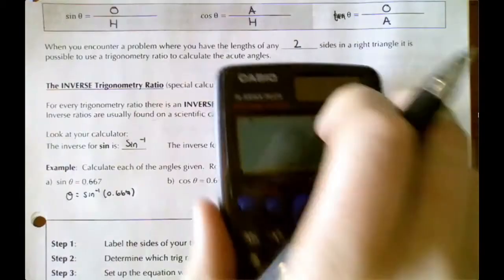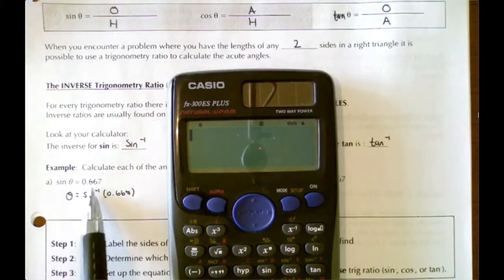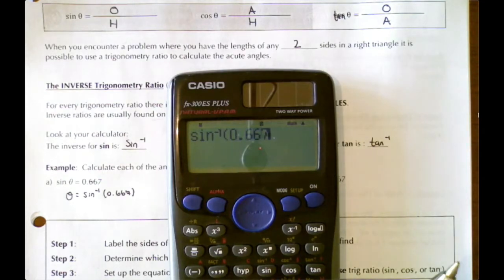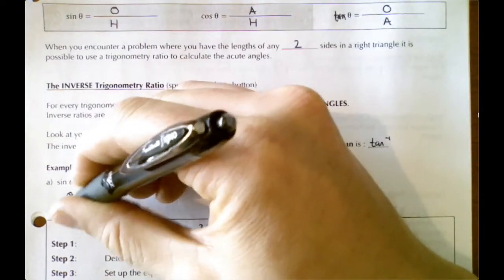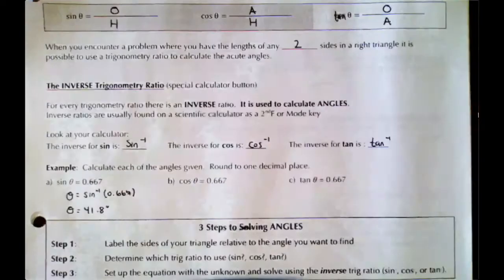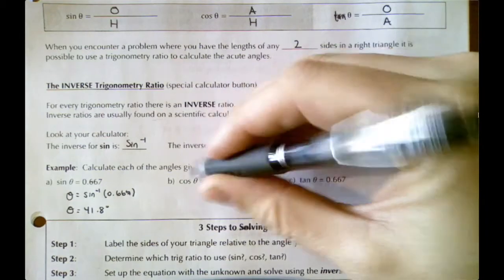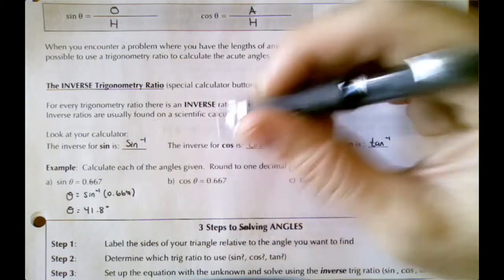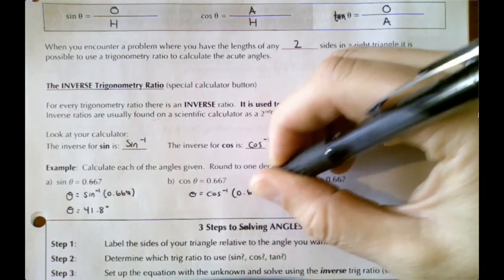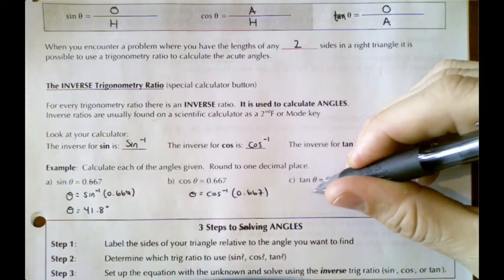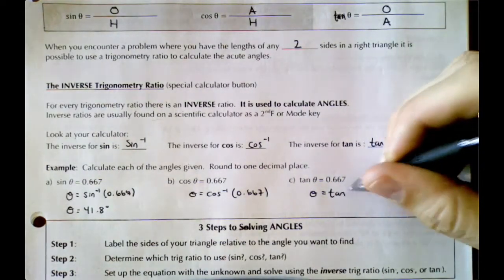So let's try that in our calculator. The angle that gives you an opposite to hypotenuse ratio of 0.667 is shift sine 0.667, which is 41.8. So our unknown angle would be 41.8. If you want to find the angle that gives you a cos ratio of 0.667, well, we do cos inverse. And if you want to find the angle that gives you the tan ratio, you would do tan inverse.